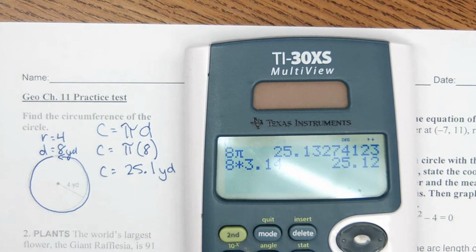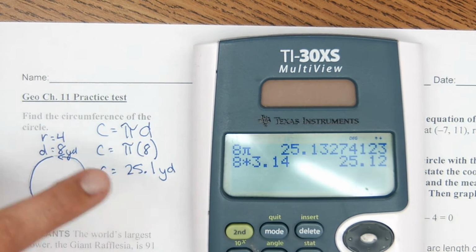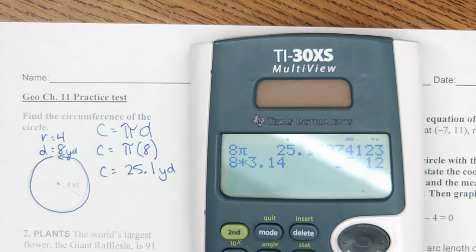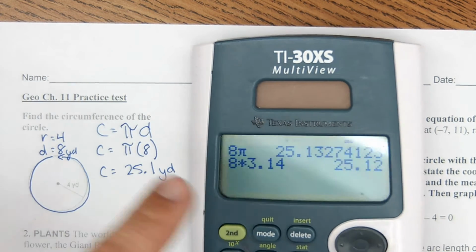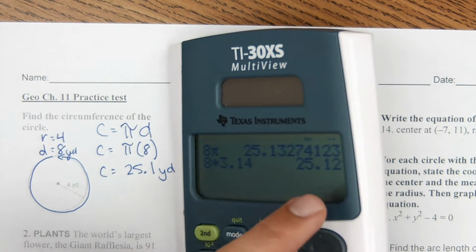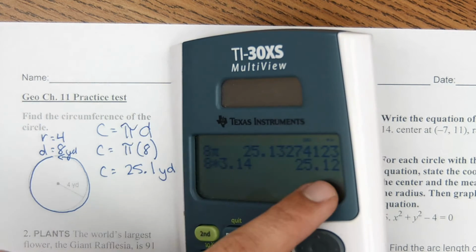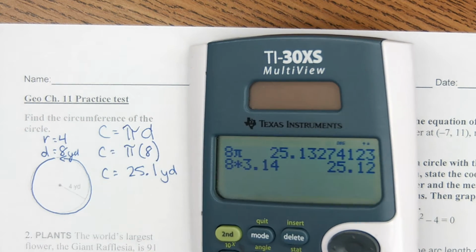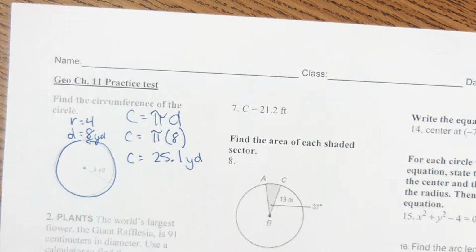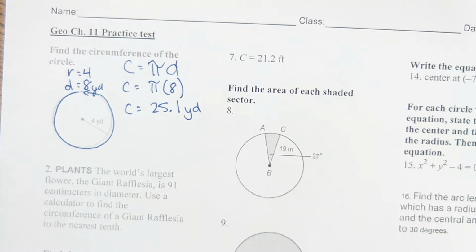So the test will be multiple choice. So if the decimal's a little bit off, it's just because they use pi versus 3.14. Something to take note of is as these numbers get bigger, like when you're doing volume and stuff, it'll make the decimal off a little bit more than just like 100th. Sometimes it'll be off a little bit more, but it's just because of pi.